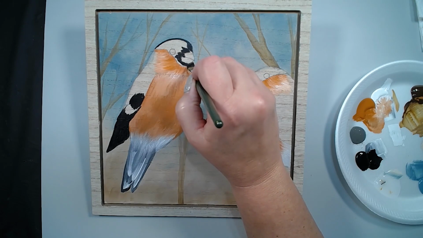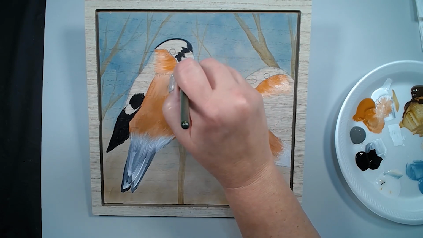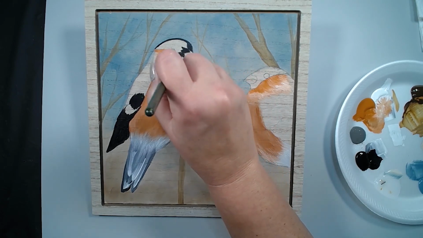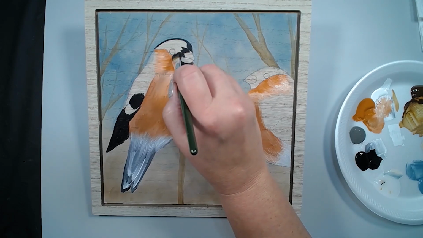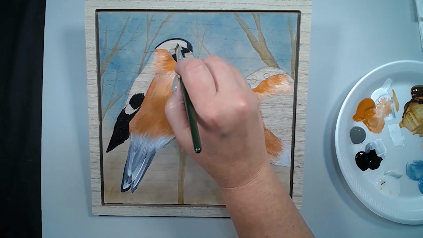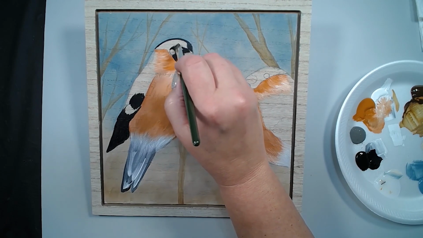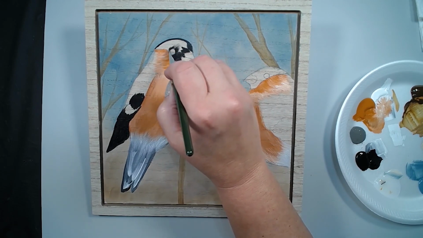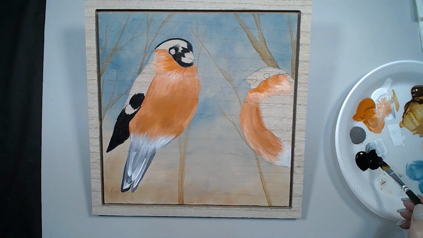Under the beak. And the eye is black, but I'm working around that just so that I can address that on its own. Okay.